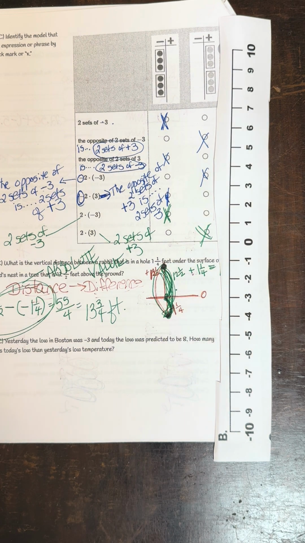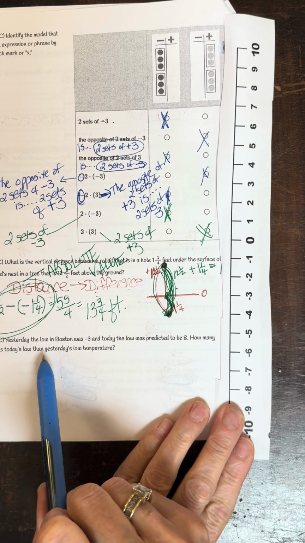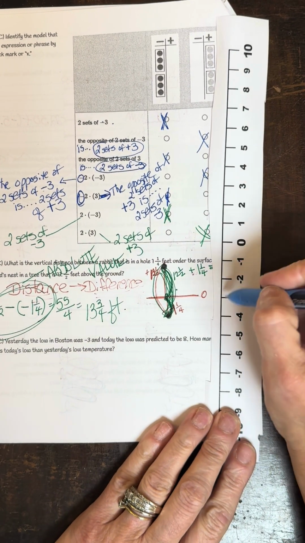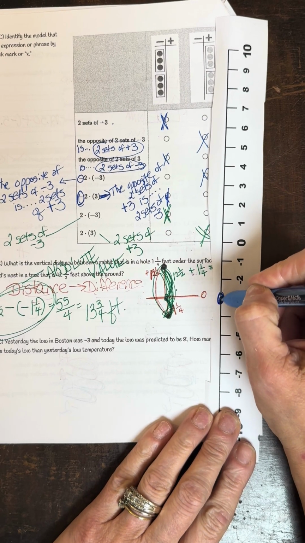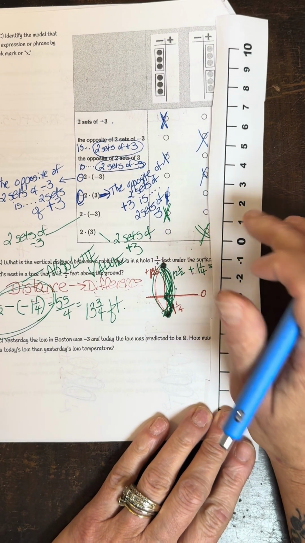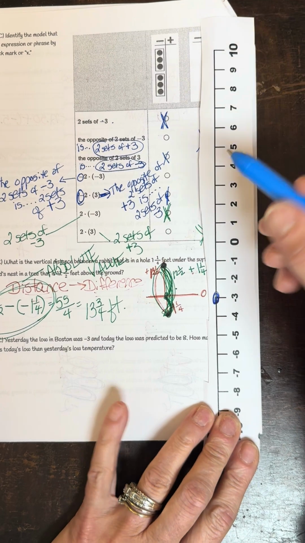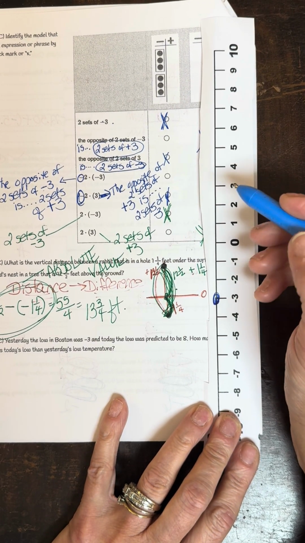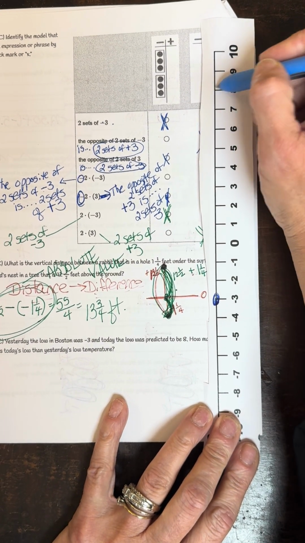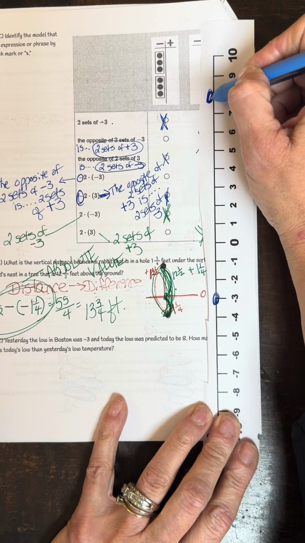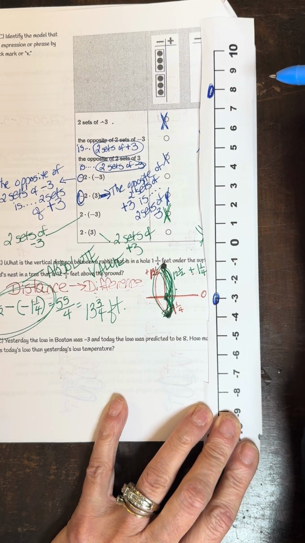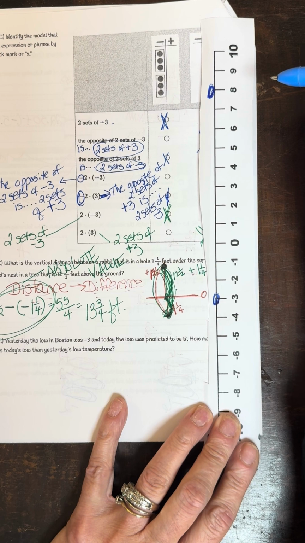All the things, okay? So yesterday, the low in Boston was -3. So here's the low. The low in Boston was -3. And I will have some number lines on the table for y'all to use tomorrow. Today, the low was predicted to be 8, which is right here. How many degrees warmer? Okay, we ain't going to overthink this.